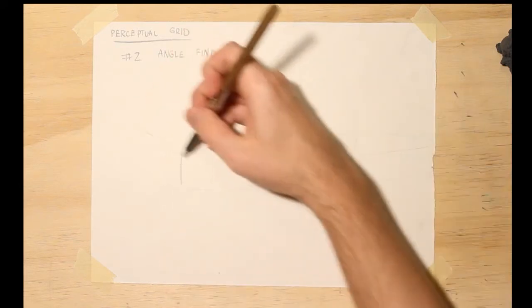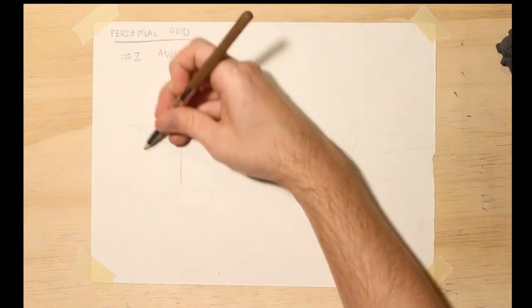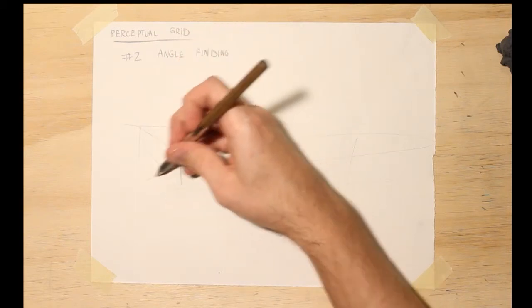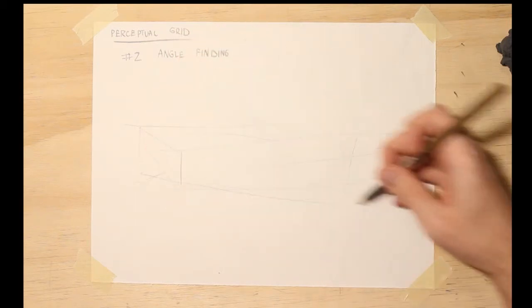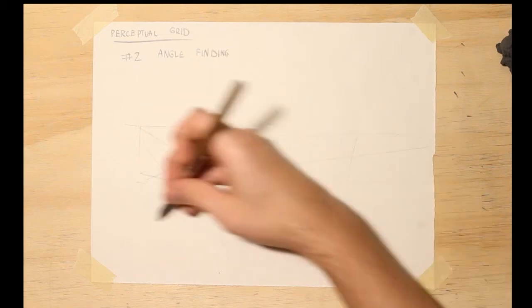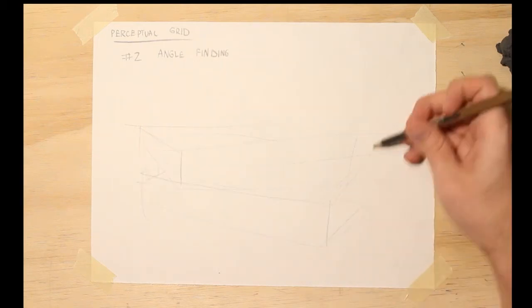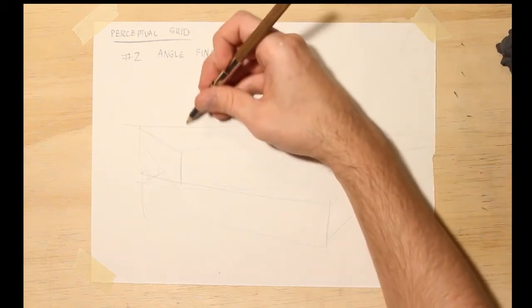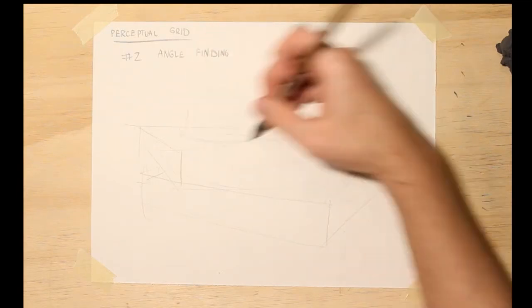Very quickly I pencil in the really rough forms of those board game boxes. Now, they're not totally accurate. I'm just getting a rough idea, and we're going to correct those angles using angle finding. So let's look up to my still life and see what we're working with.